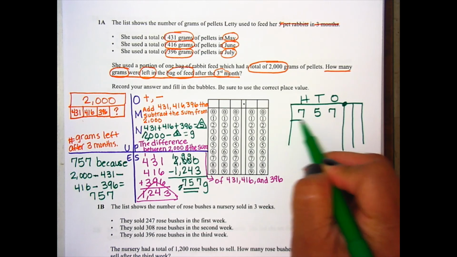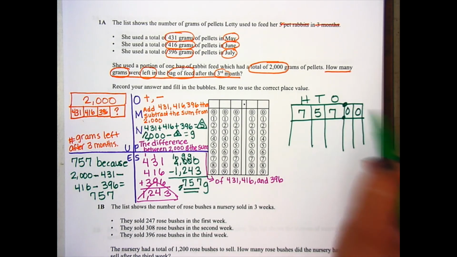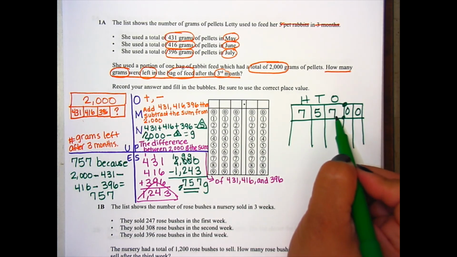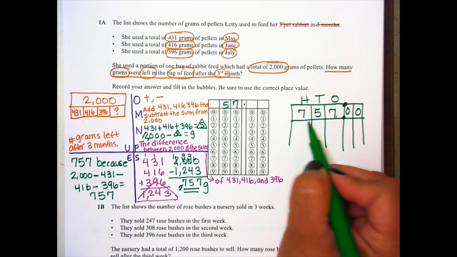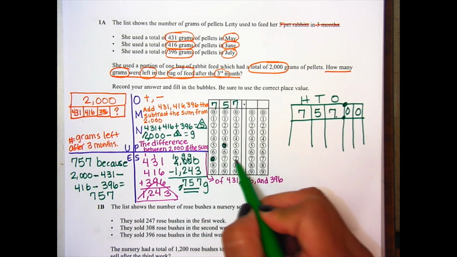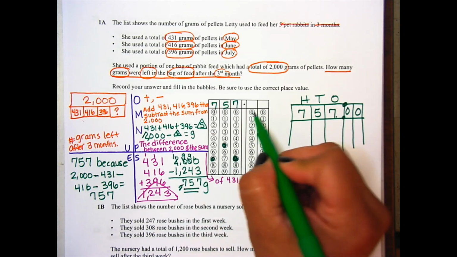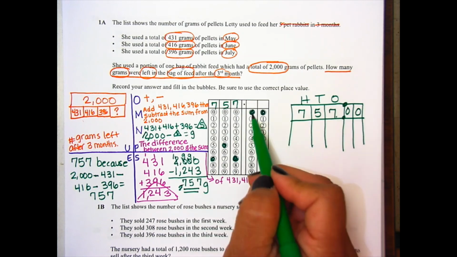Okay, you have nothing in your decimals place. So because there's no decimals, you can put 0, 0. So then you're going to put your 7 in the ones place, your 5 in the tens place, your 7 in the hundreds place. And then you bubble in 7, 5, 7. And you can do 0, 0 because we know we have no tenths, we have no hundredths.